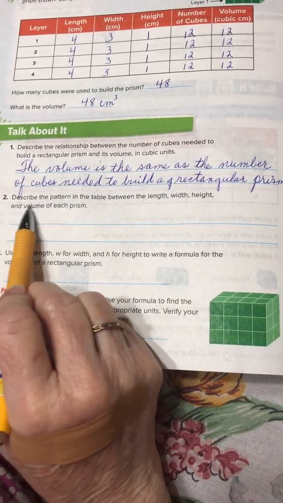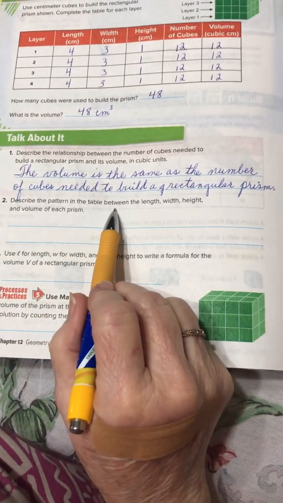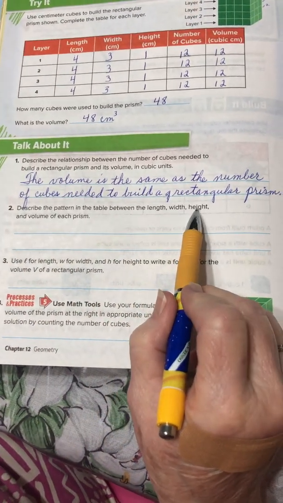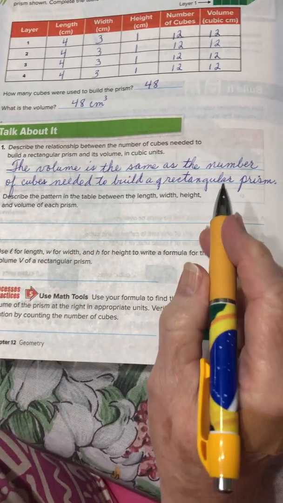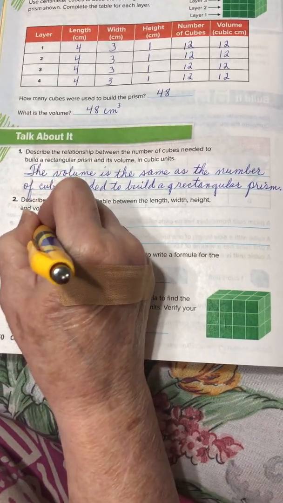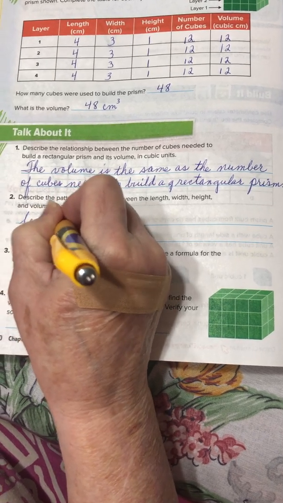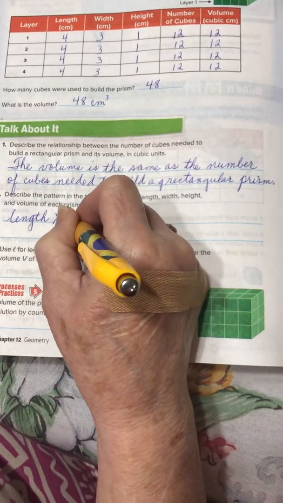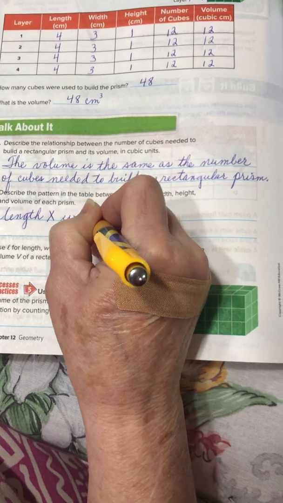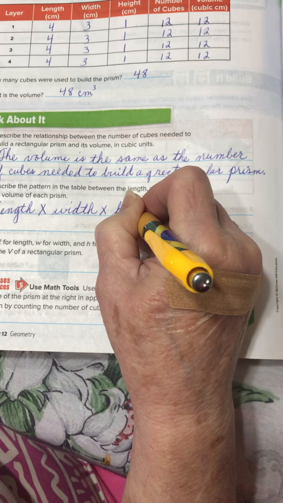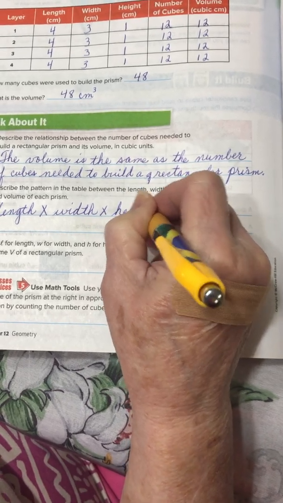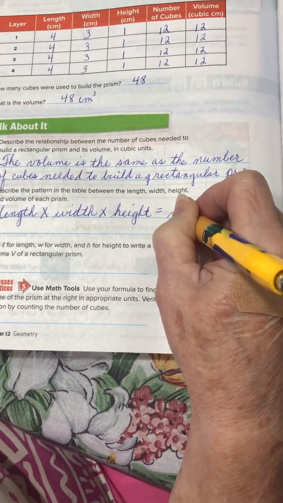Number 2, describe the pattern in the table between the length, width, and height and volume of each prism. Well, we would take the length and multiply it by the width and multiply it by the height, and that would equal the volume.